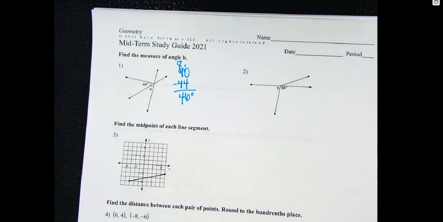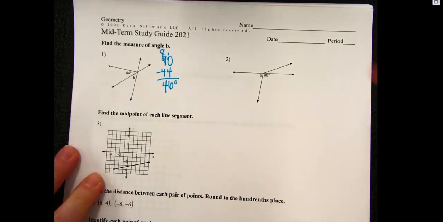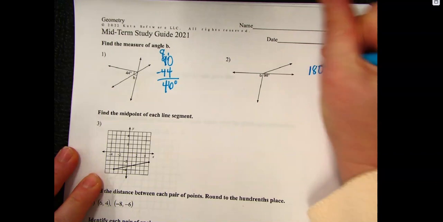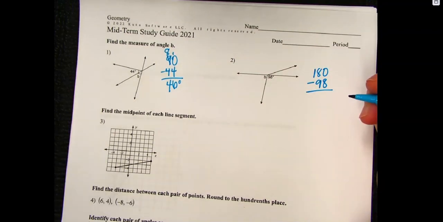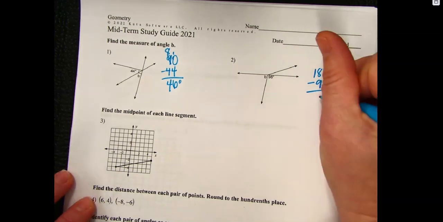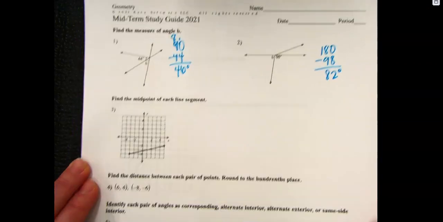Now, vice versa, the next one is not equal to 90, but they are not complementary. I'm sorry, they are supplementary. They form a straight line, so that one's going to be equal to 180 altogether. We'll subtract the 98, what's already been used. So 180 minus 98 is 82 degrees. Okay, and that suffices for showing your work for that.